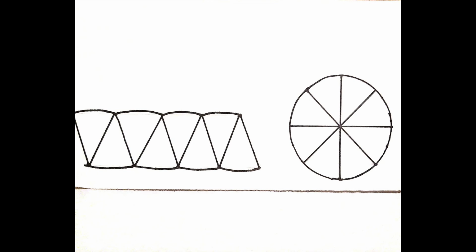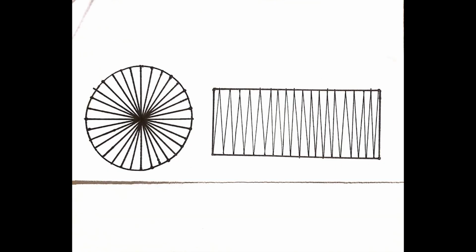We then put these pieces together, like shown. You may think that this looks kind of like a parallelogram already. Well, interestingly enough, when you divide it up into more and more pieces, like we showed in this last picture, the shape that we get by putting the pieces together actually becomes closer and closer to a rectangle.